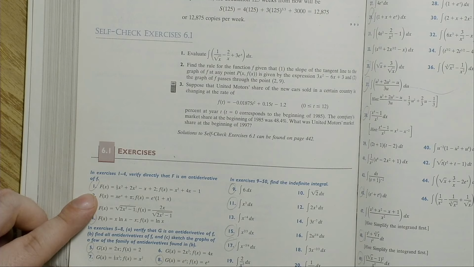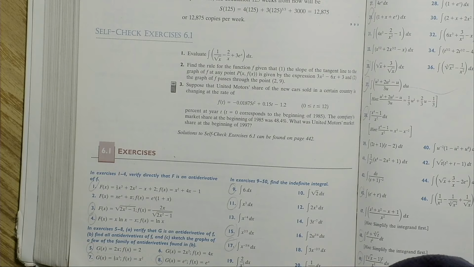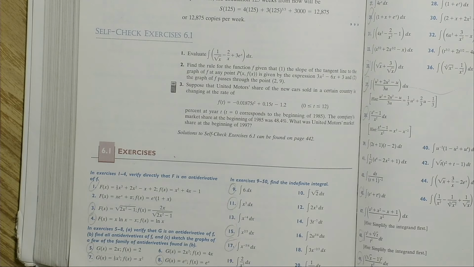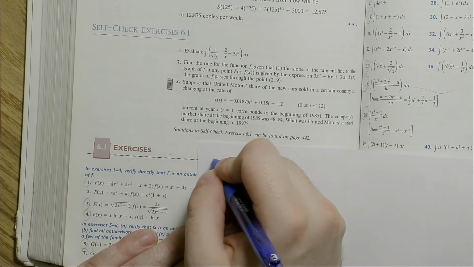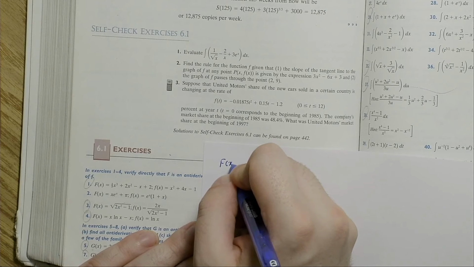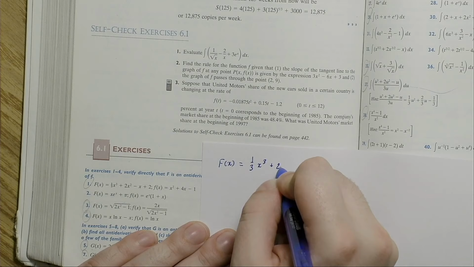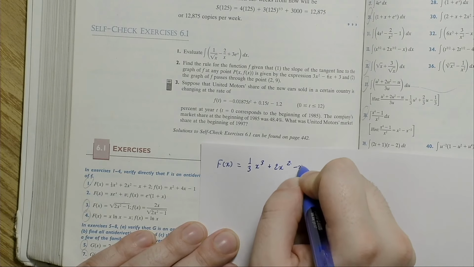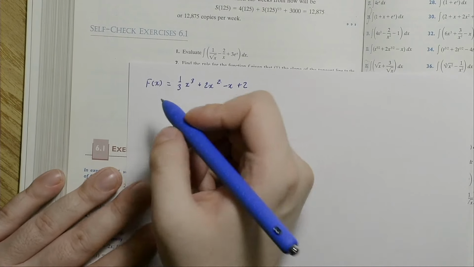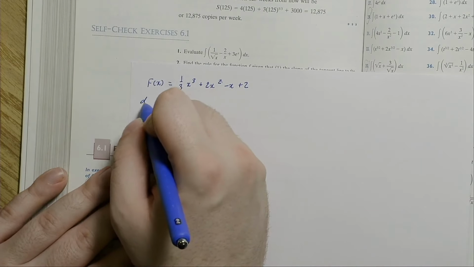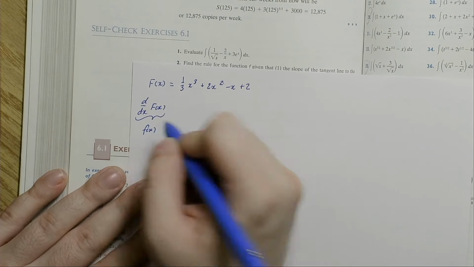So for instance, I can't write in the book, but say I have F of x equals 1/3 x cubed plus 2x squared minus x plus 2. It's telling me I need to differentiate that. So d by dx of F of x, hopefully that gives me f of x.